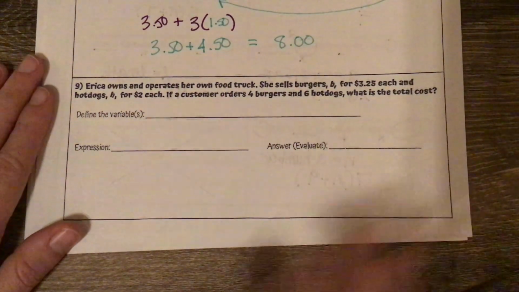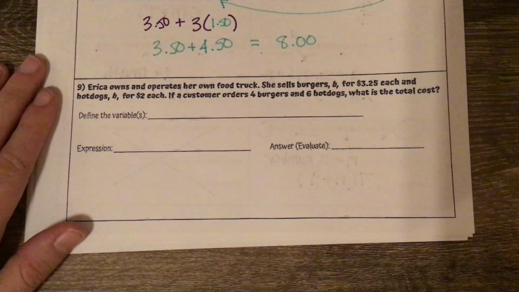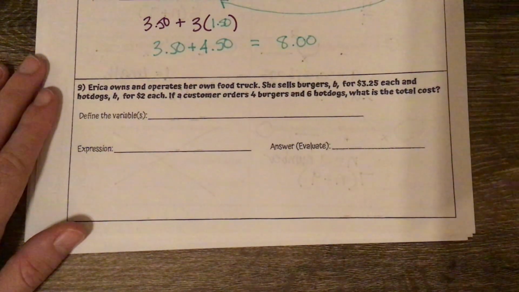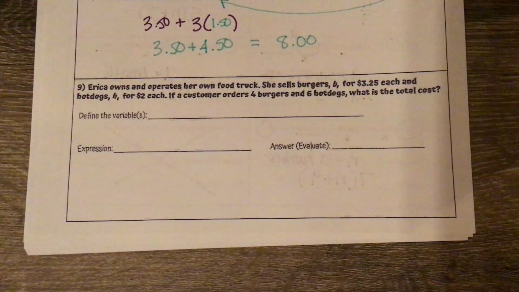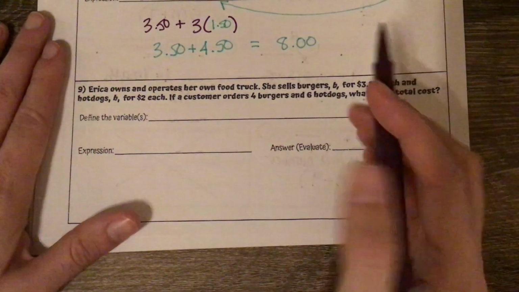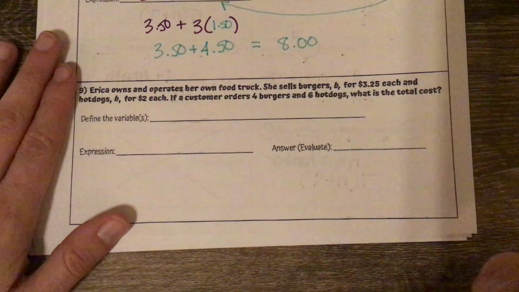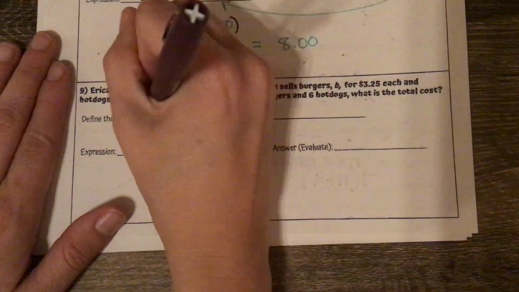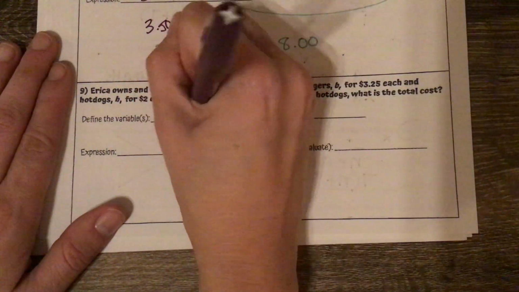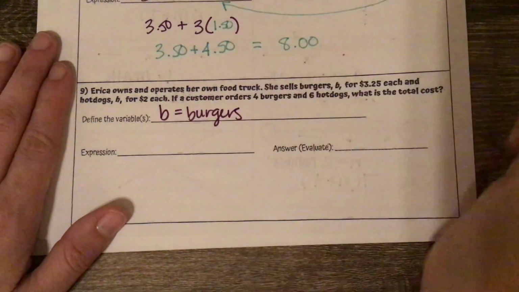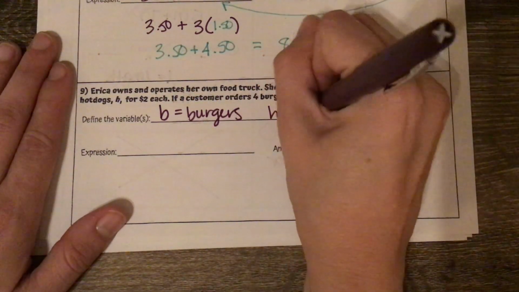Number 9, Erica owns and operates her own food truck. She sells burgers, B, for $3.25 each, and hot dogs, H, for $2 each. If a customer orders 4 burgers and 6 hot dogs, what is the total cost? So this is going to be combining when you've got multiple variables in here. So it defined them for us, but we're going to write B equals burgers and H equals hot dogs.